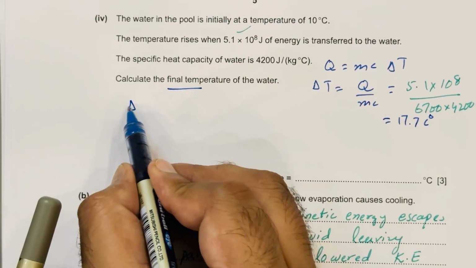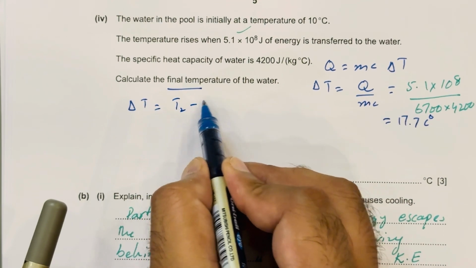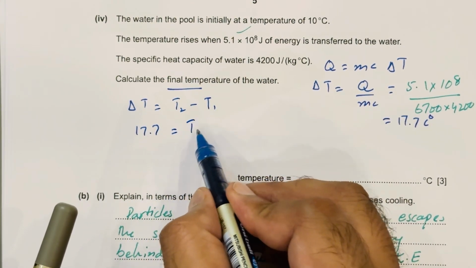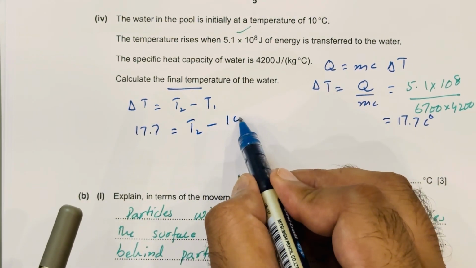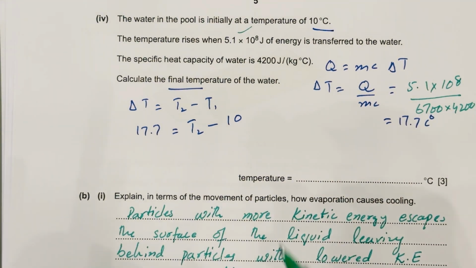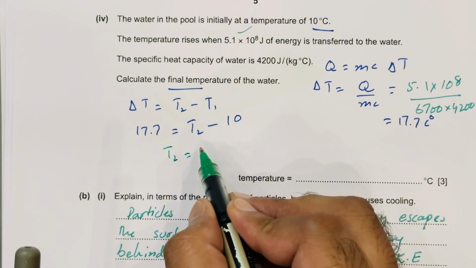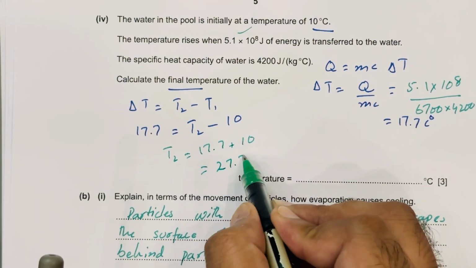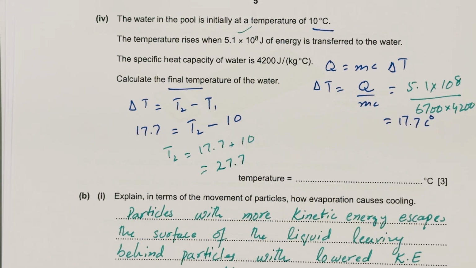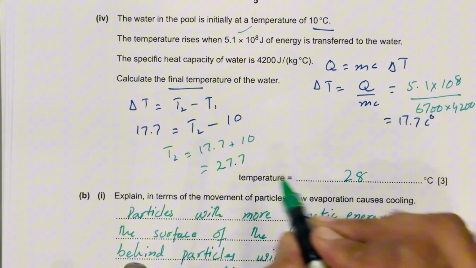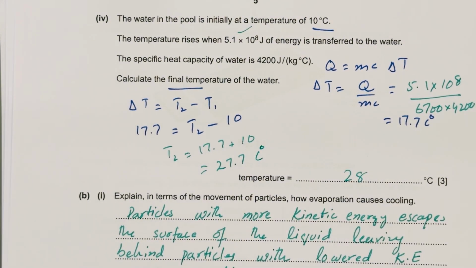temperature. So delta T is equal to T2 minus T1, and T2 has a value of 17.7. T2, we need to find out the final temperature, and T1 is 10 degree Celsius, that is also mentioned in the question. Then the value of T2 would be 17.7 plus 10, and the final temperature has a value of 27.7 degree Celsius, or you can round it to 28 degree Celsius, giving your answer in two significant figures.